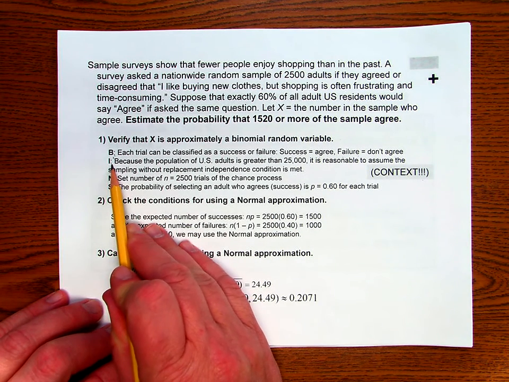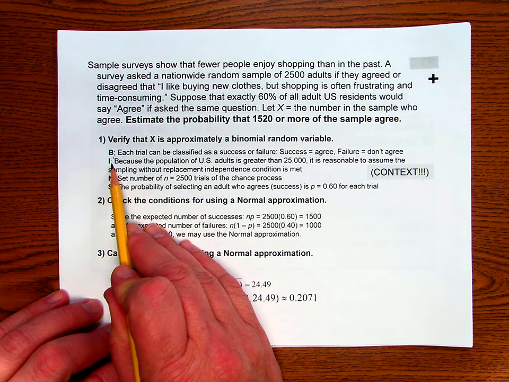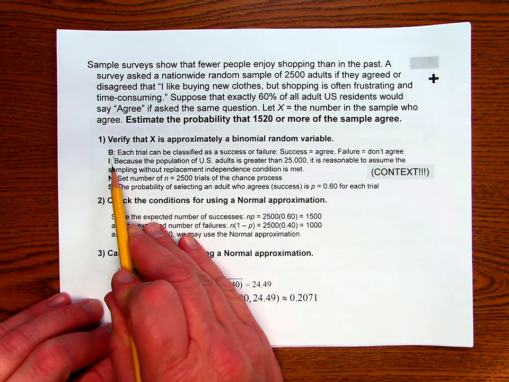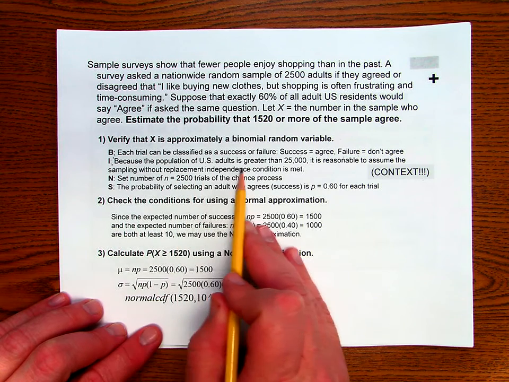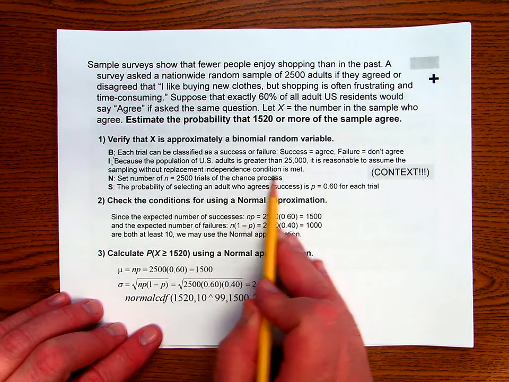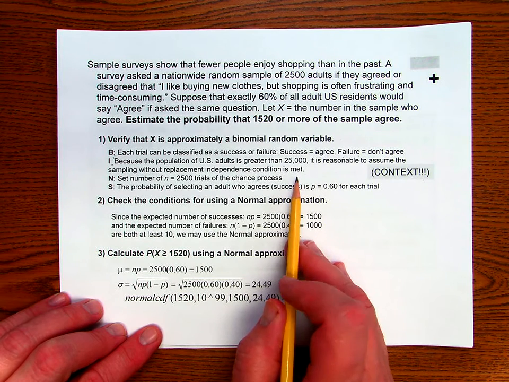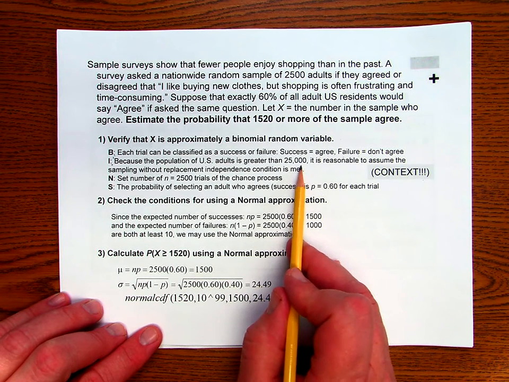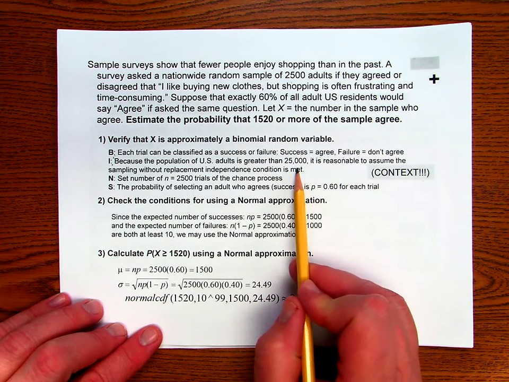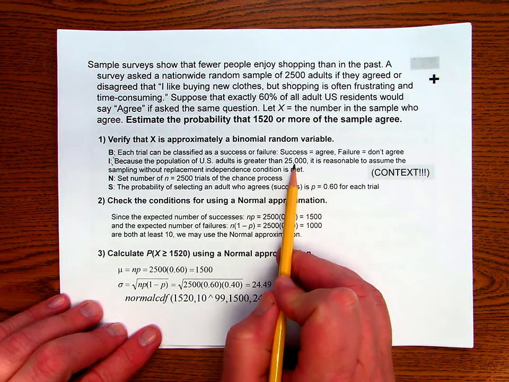I is the independence condition. Okay, in general, knowledge about one event or one trial can't give us any information about another trial. The specific thing that you want to address is, if you're sampling without replacement, you have to talk about that 10% condition. Because the population of U.S. adults is greater than 25,000, it is reasonable to assume that the sampling without replacement independence condition is met. So our sample size can't be more than 10% of the population size. So 10 times 2,500 is 25,000. Well, the U.S. population is certainly greater than that.